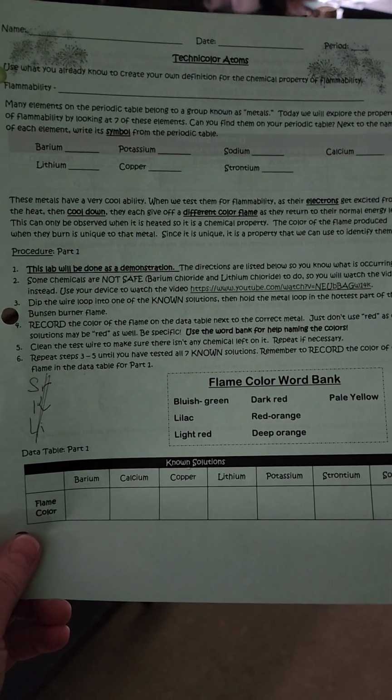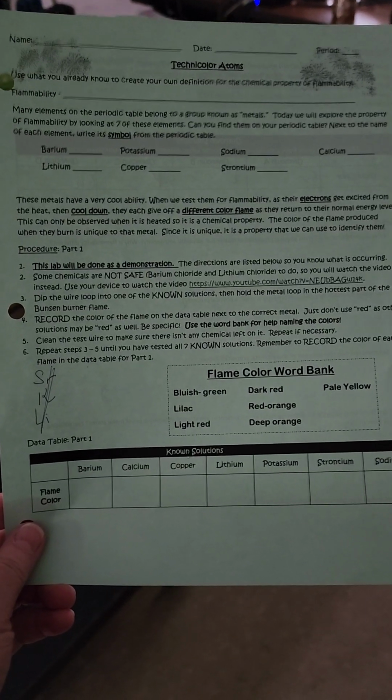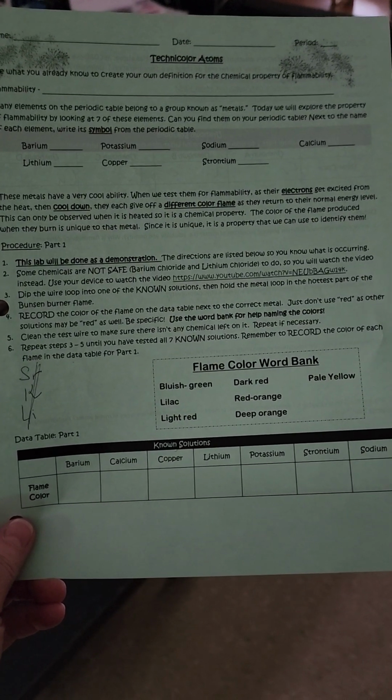So this is the video for Technicolor atoms. We also call it the flame test. This shows us a chemical property of flammability.